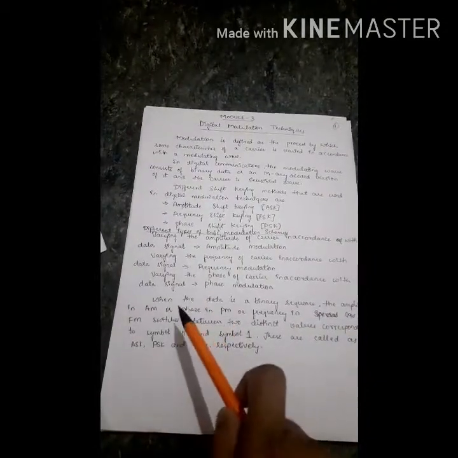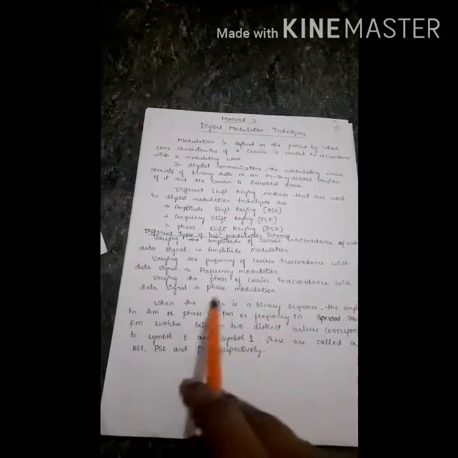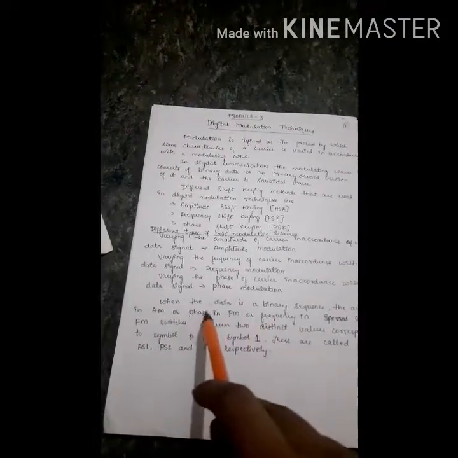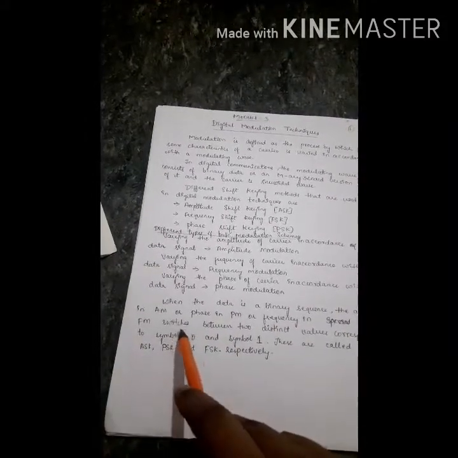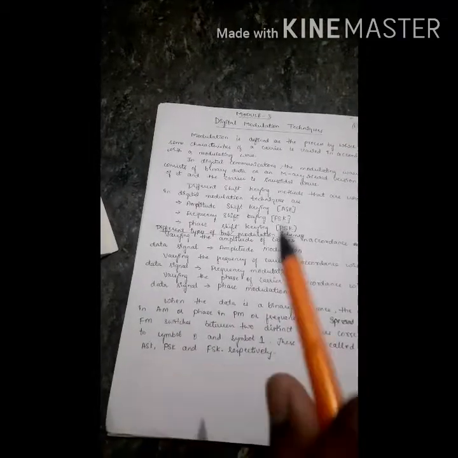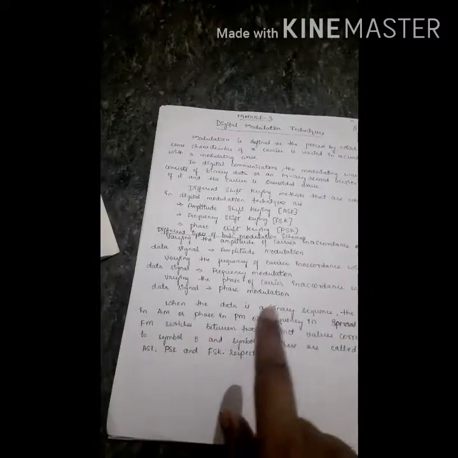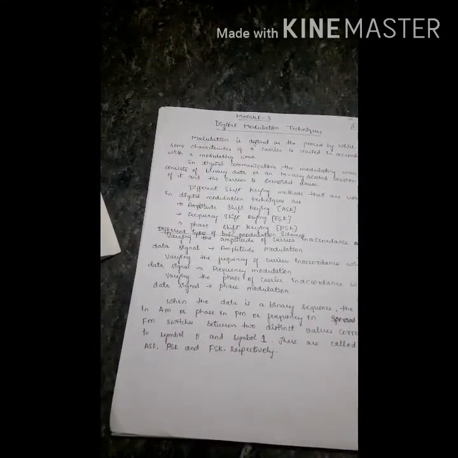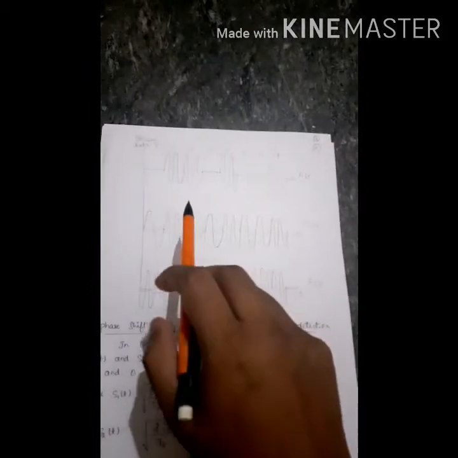For an AM signal we vary the amplitude, for PM the phase is varied, and for FM, that is frequency modulation, the frequency is varied. The switching is between two distinct values, the binary values only two, that is 0 as well as 1. We can call them symbol 0 and 1. These are called ASK, FSK, and PSK.